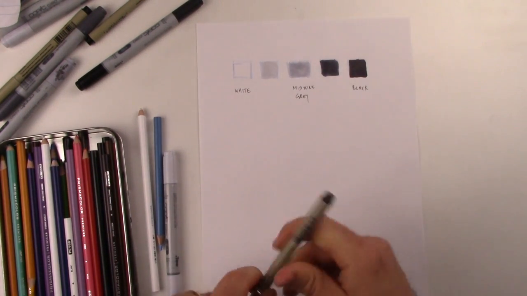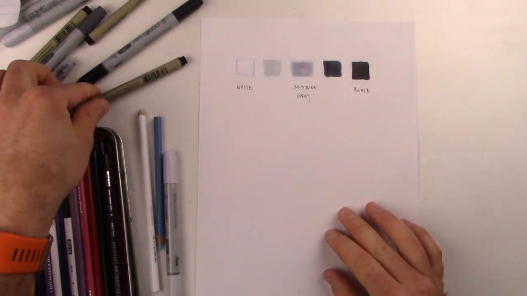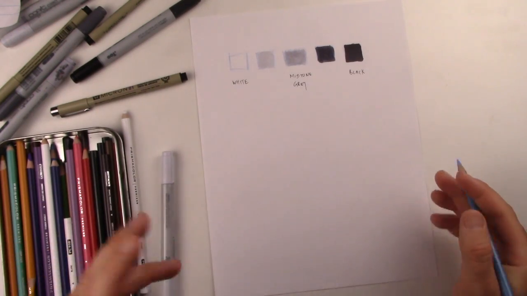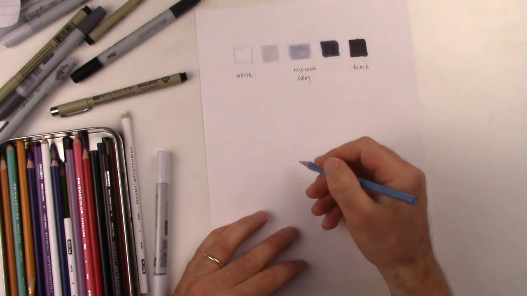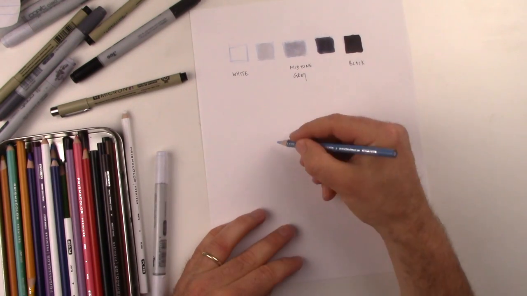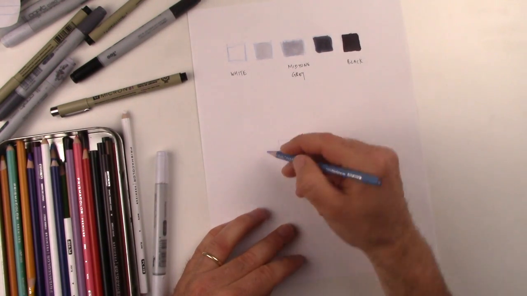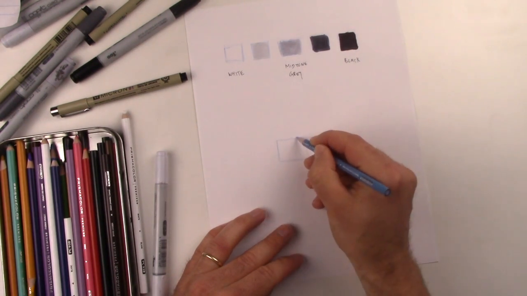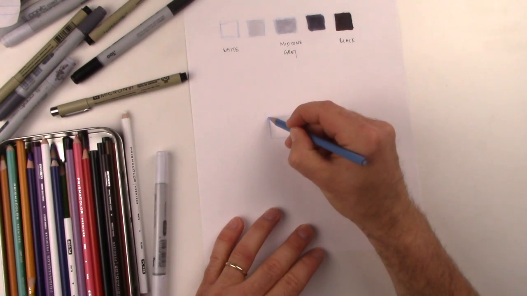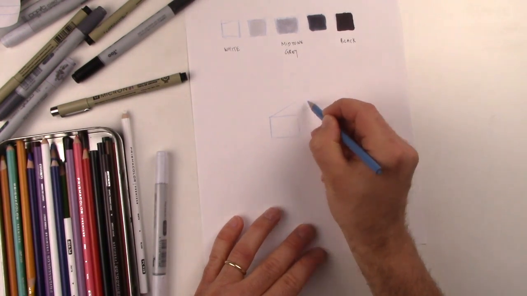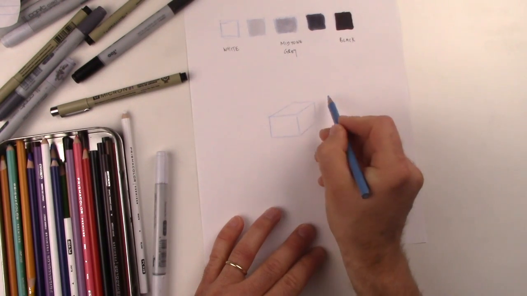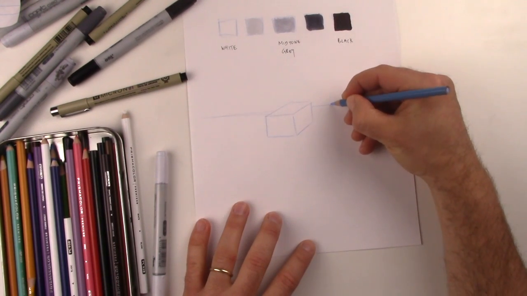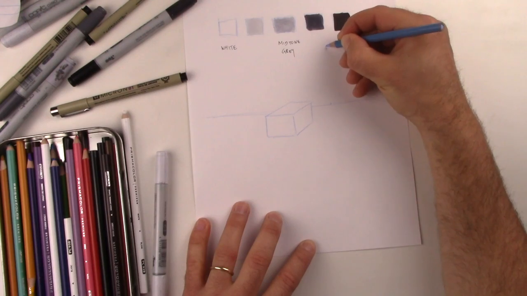So how does this then get transferred into the creation of a particular image? Well, we've talked about using linear perspective and having different planes and surfaces in order to create a sense of three-dimensionality. Adding value will really help with creating that overall sense of depth. So I'm going to just use a simple square. I'm going to transform this into a cube. I've got my horizon line coming through. And what I'm going to do is create a light source.